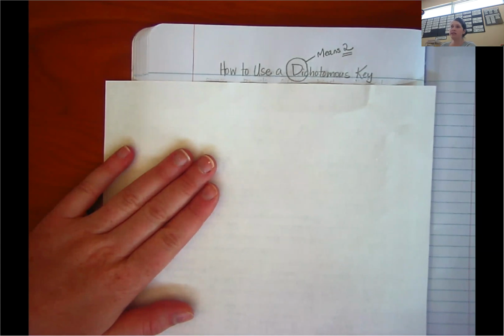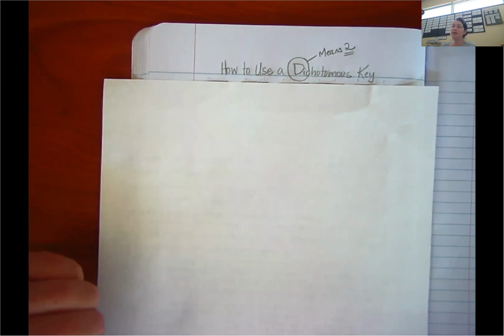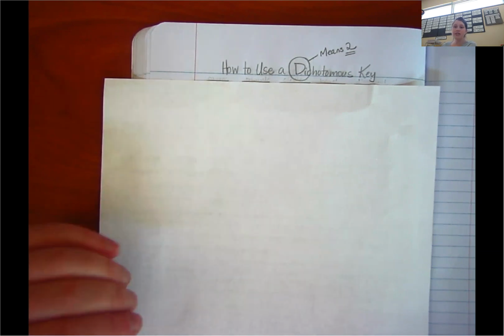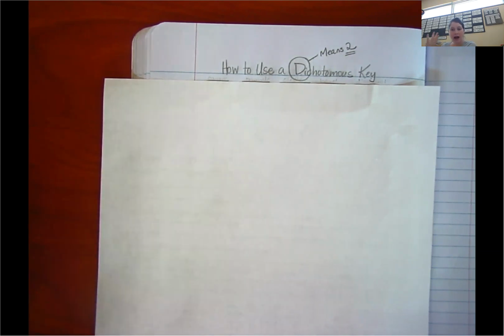So let's say I go out into nature and I have a dichotomous key for types of maple trees, and I want to figure out the type of maple tree that I'm looking at and figure out its exact scientific name. So remember, through binomial nomenclature, we talked about last class, it's two names, genus and species. Well, a dichotomous key can help you figure out the exact scientific name.